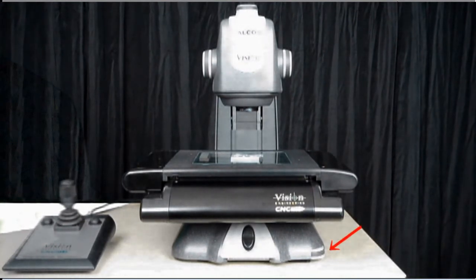At the bottom here we can control the collimation of a substage light, and at the top we have a camera aperture control to increase the depth of field when measuring parts which are at an irregular height in the z-axis.